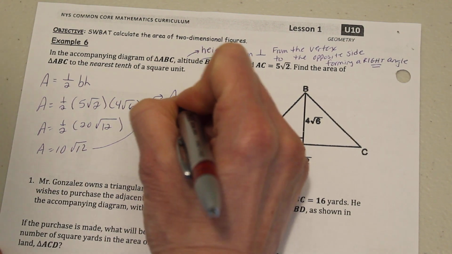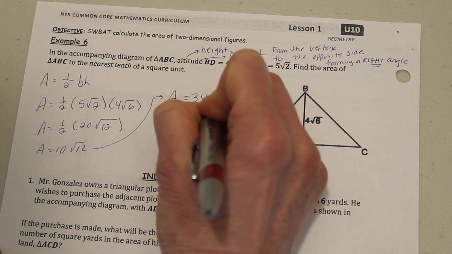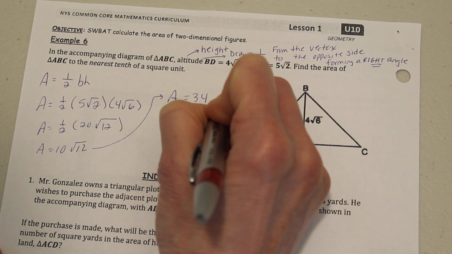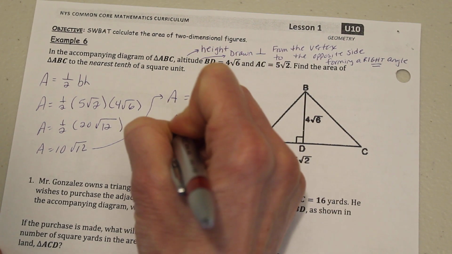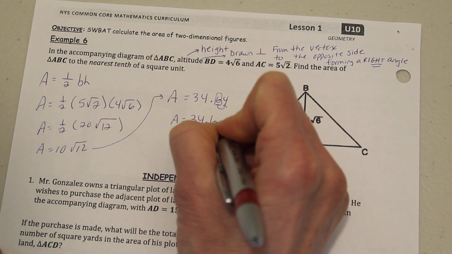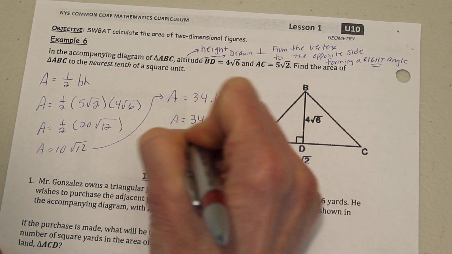Because I do want it to the nearest tenth. I'm just kind of giving you guys some options if you didn't have a calculator. You're rounding to the nearest tenth. So we're rounding to the 6 here. Since the next number is less than 4, your final answer is 34.6 centimeters squared.